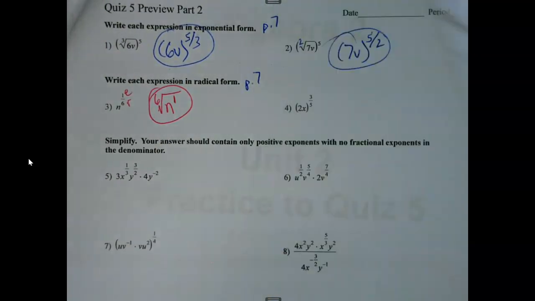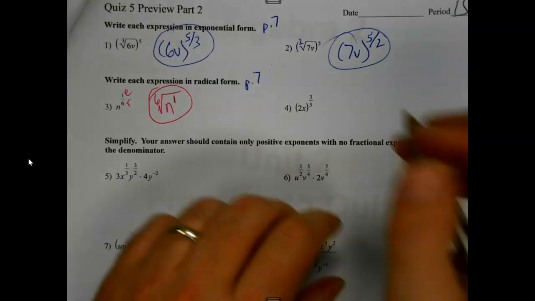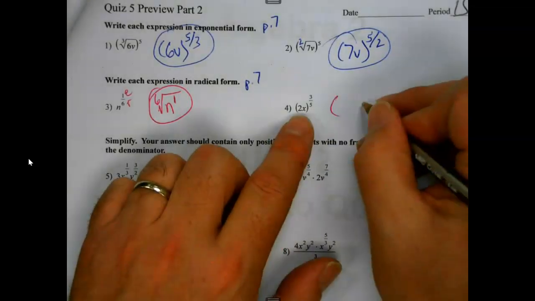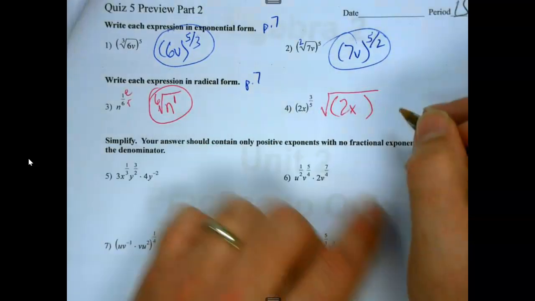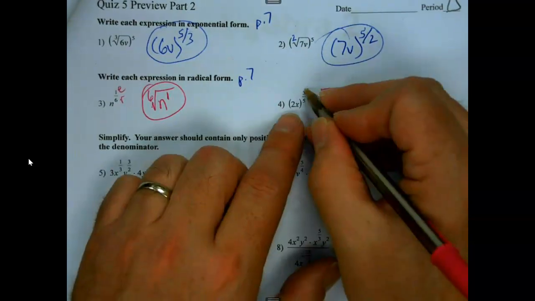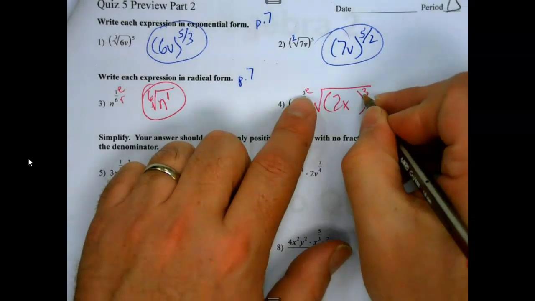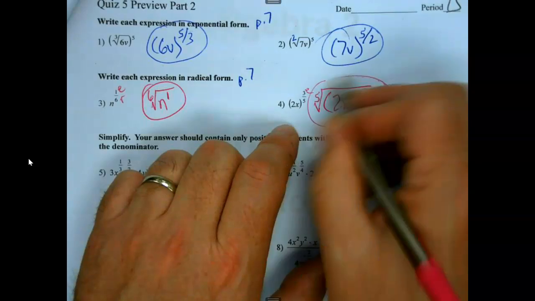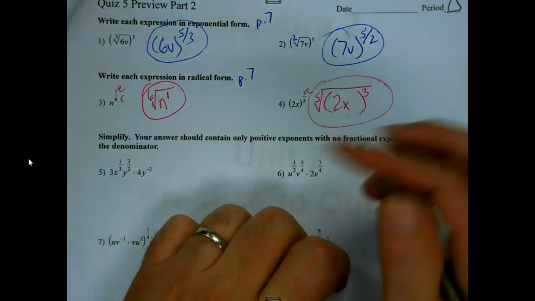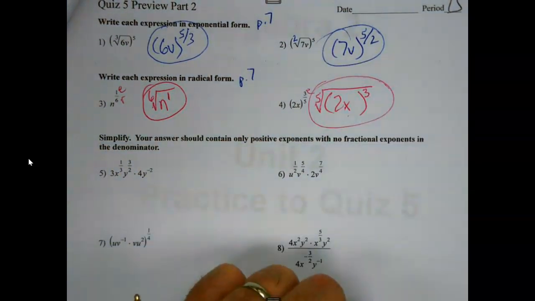And we're done. So don't make life complicated. Exponent, root. Do I need the parentheses? Uh-huh. Because otherwise the 3 only goes to the x. It doesn't go to the 2.